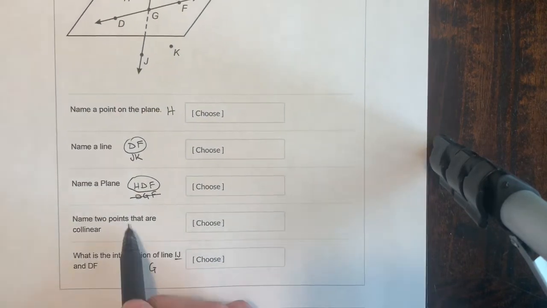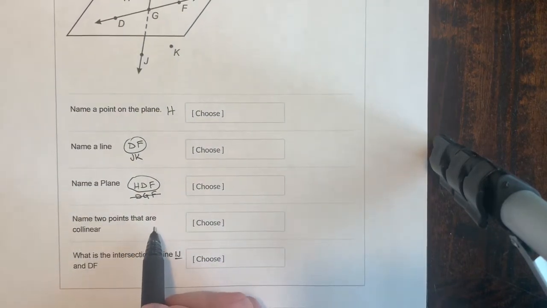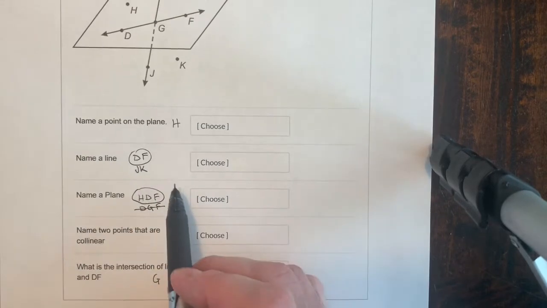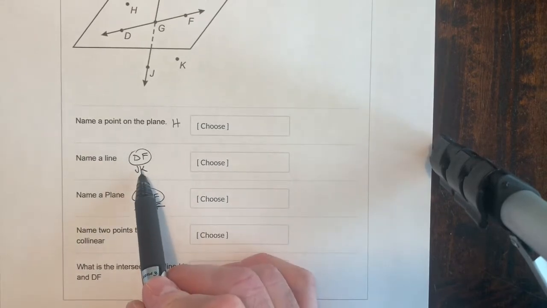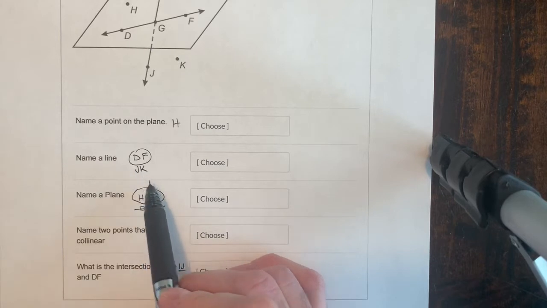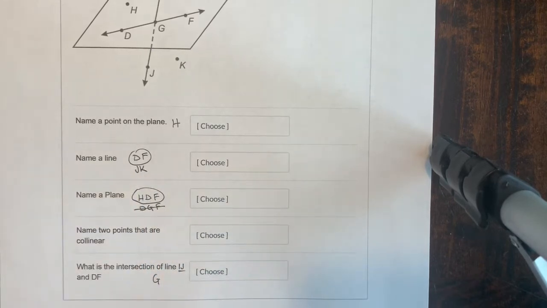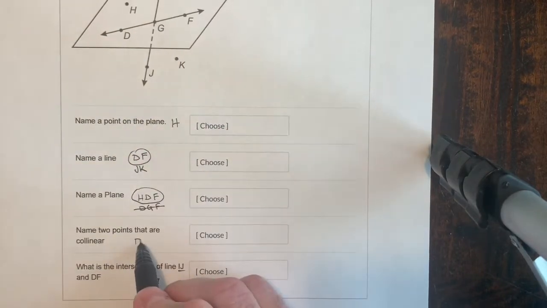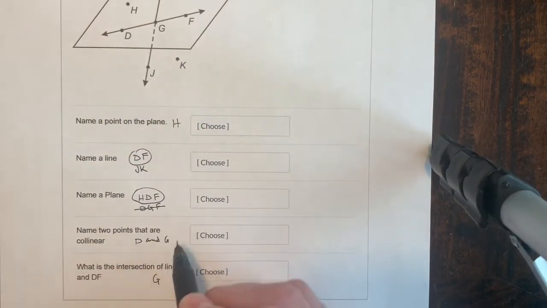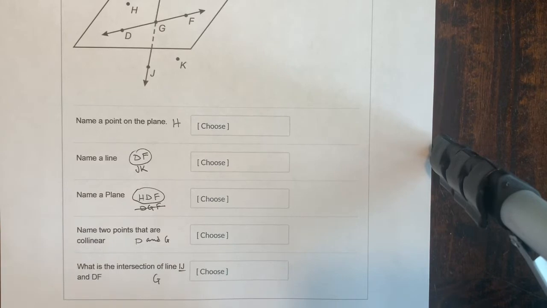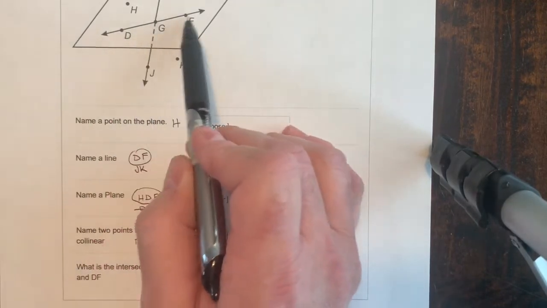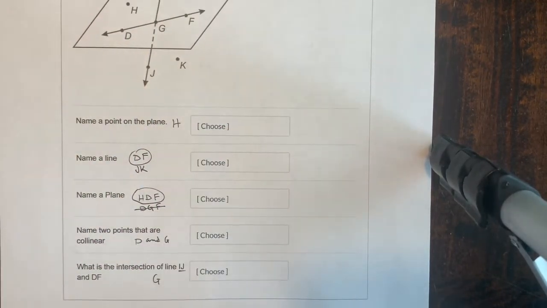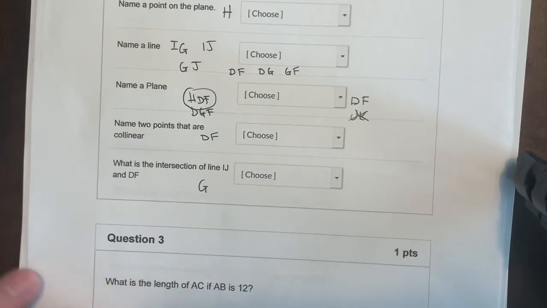Name 2 points that are collinear. Now be careful here, points are capital letters, but I'm not going to list them like this because that represents a line. We're just going to say 2 points that are collinear. How about D and G? And we're going to say it as D and G. We're listing 2 specific individual points, but they are collinear because they're on the same line. That's what collinear means.